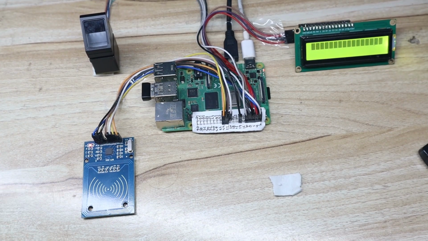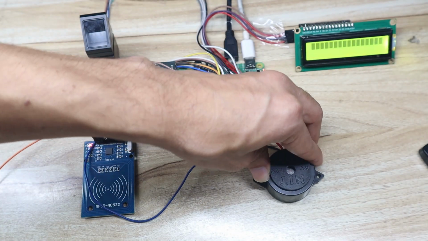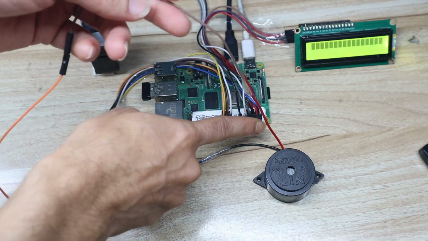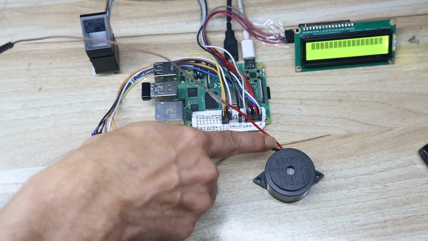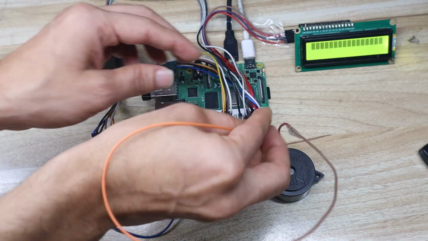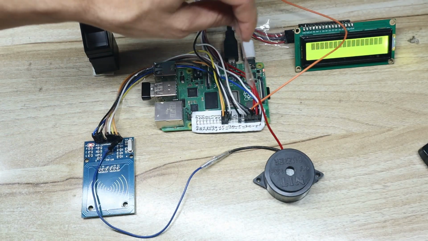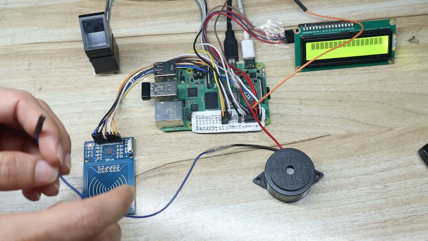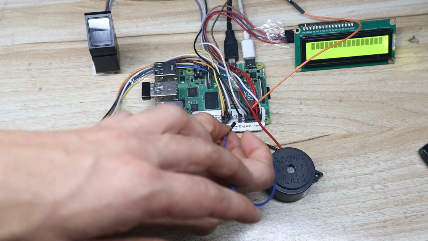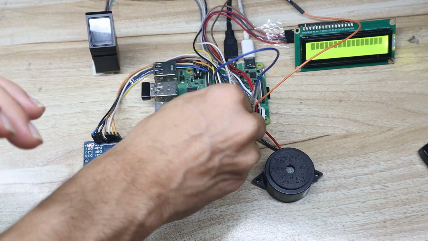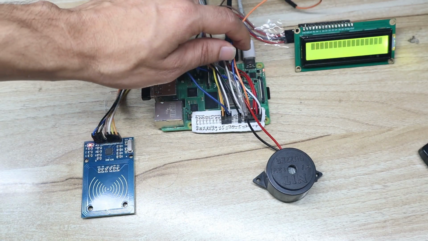Okay, now the final connection we will do, the buzzer. Buzzer is very simple, it has only 2 pins that you should connect. First is VCC pin, that is red color pin, and second is ground pin, that is the black color pin. Buzzer VCC pin should be connected to 7 number pin of Raspberry Pi, and the ground pin should be connected to 20 number pin of Raspberry Pi. Okay, so that's its connection. In this way we completed all the hardware connection.